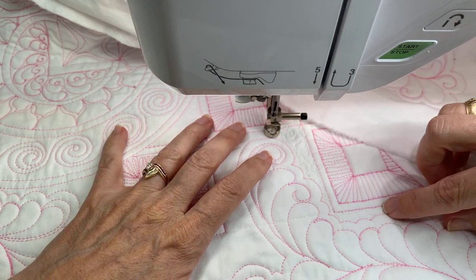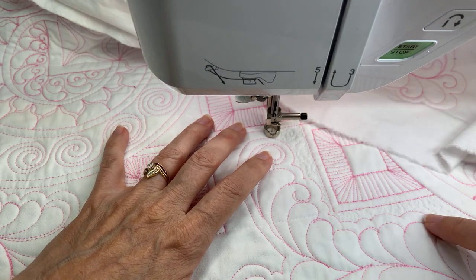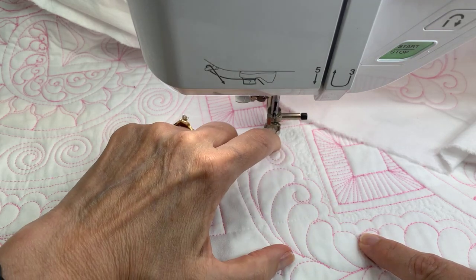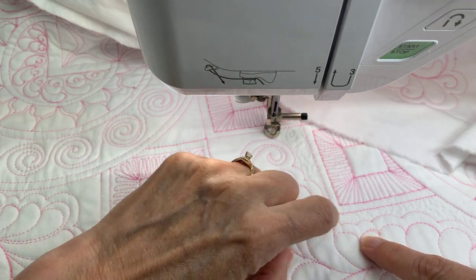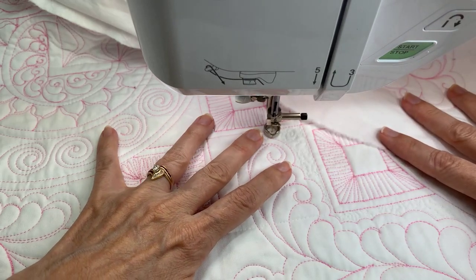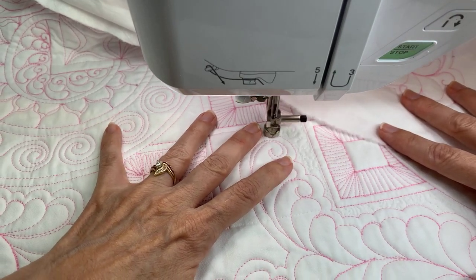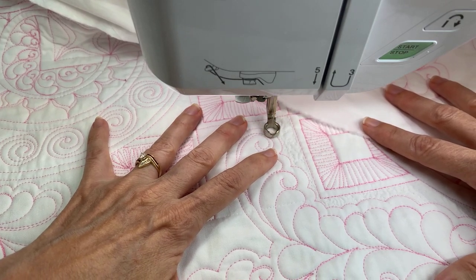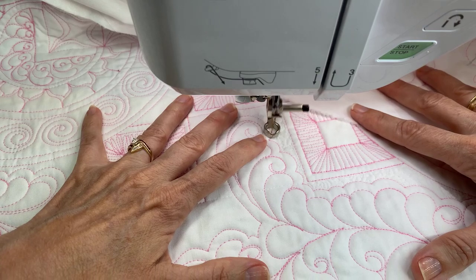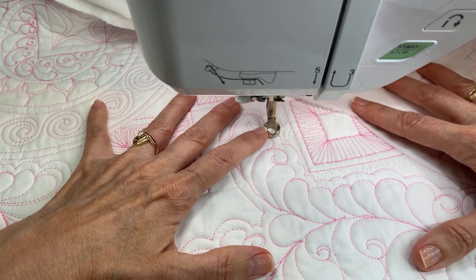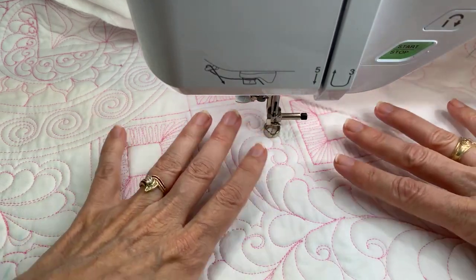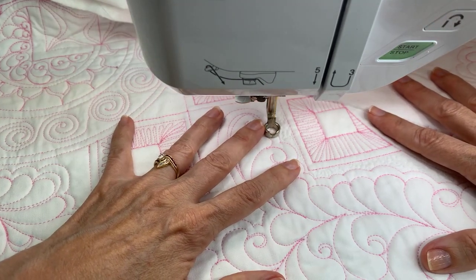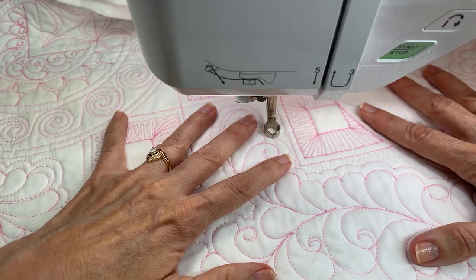Now, this is where we left off right here. I can actually see the stitching to about right there. So let's go ahead and we'll just finish putting that detail in there. And then that way we don't have to come back as much. So using my fingers, just very light movement. I'm barely moving my arm. I want a lot of control, so I'm just using my fingers just a little bit.